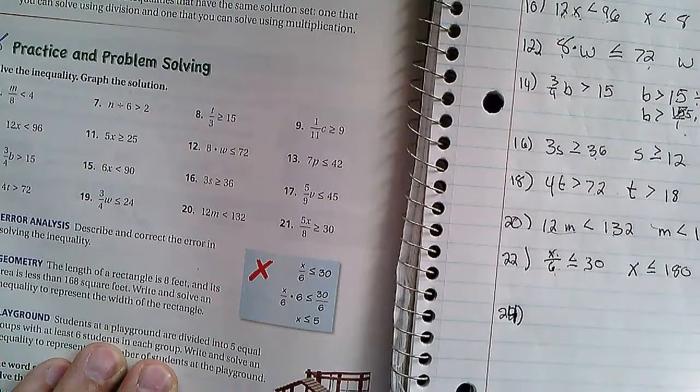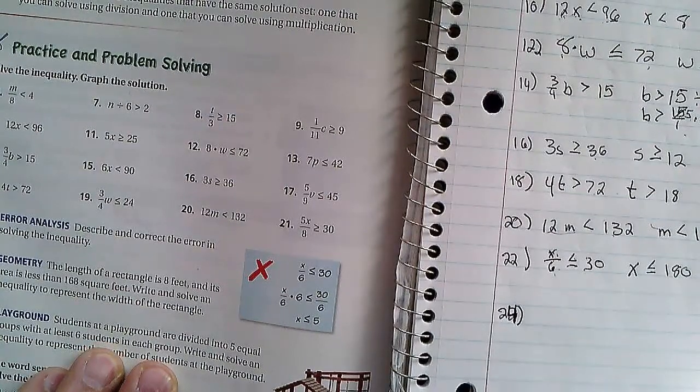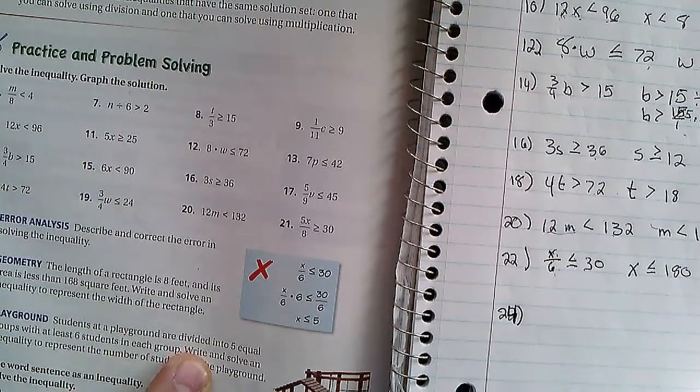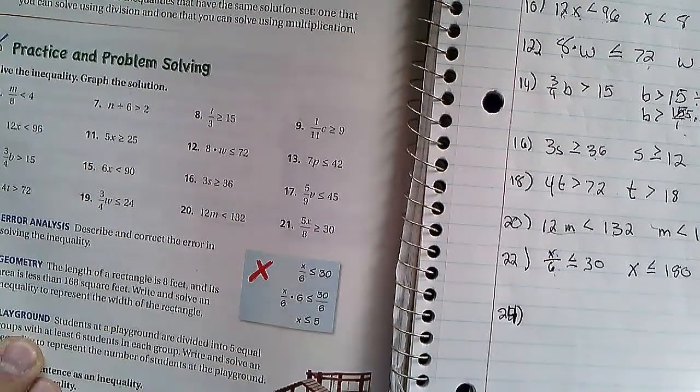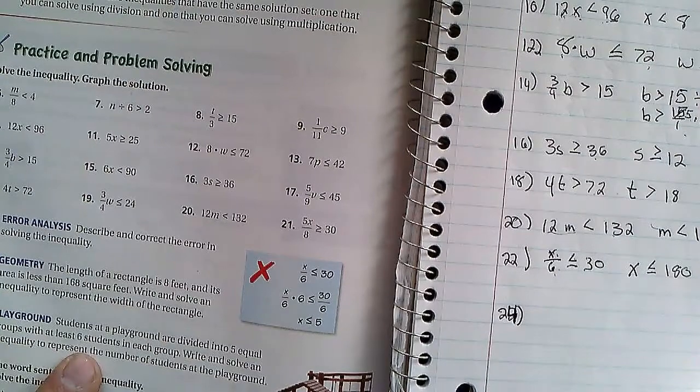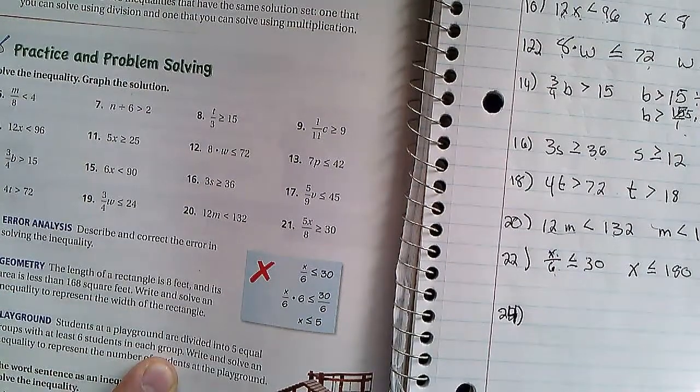Students at a playground are divided. Ooh, that's gotta hurt. Just kidding. Students at a playground are divided into 5 equal groups. Okay, not so bad. Ooh, it depends on if the groups are whole kids. That could still, parents get mad at that kind of stuff. It's at least 6 students in each group, at least. So that's really important.